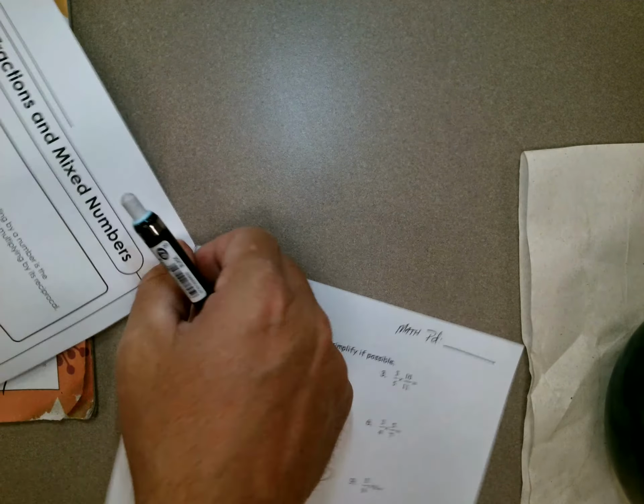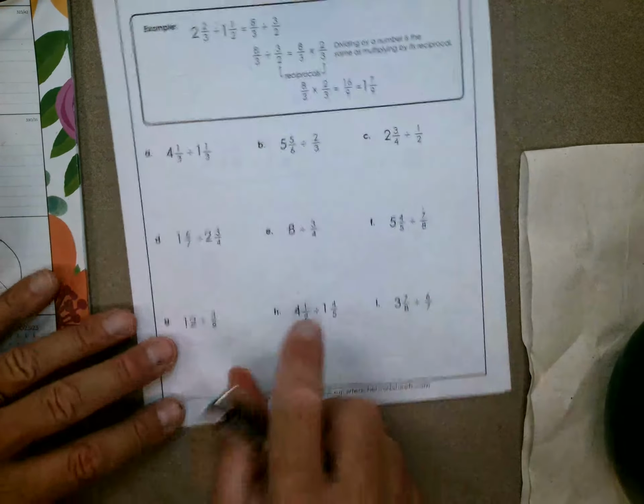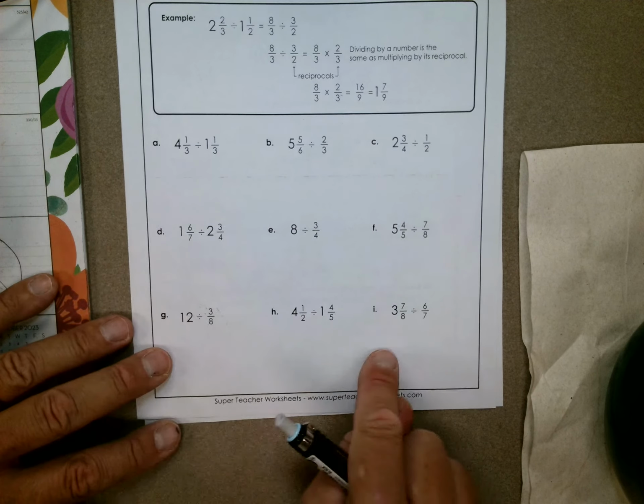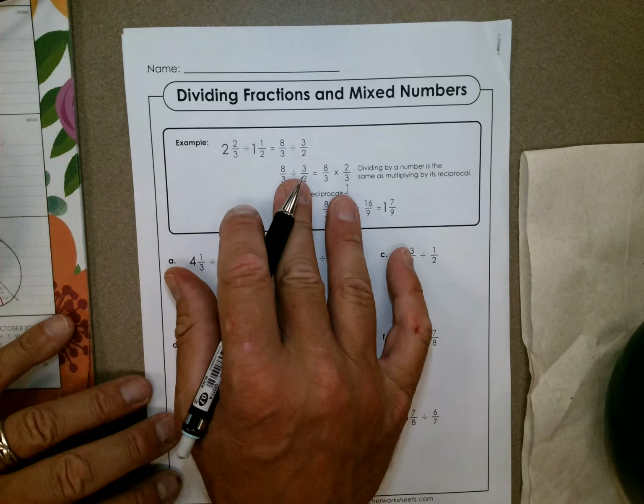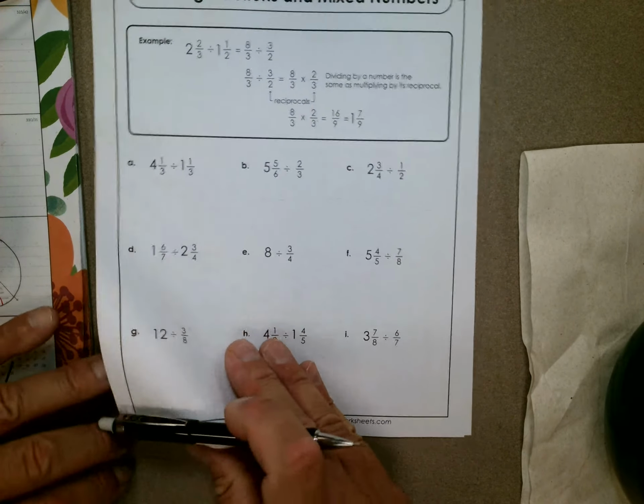All right, let's chat about your homework. If we flip the page, I want you to complete this page back here. There's 9 problems, plenty of room for your work. There's a sample up here for you to look at, plus all the work that we just did.